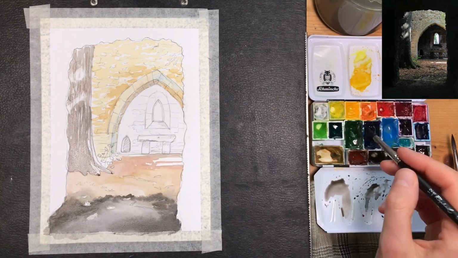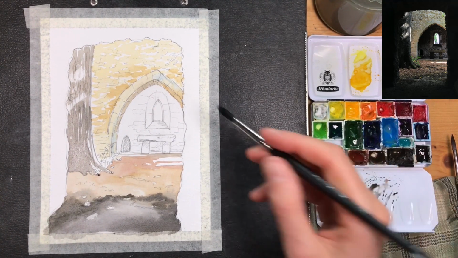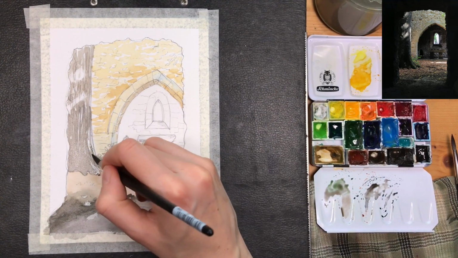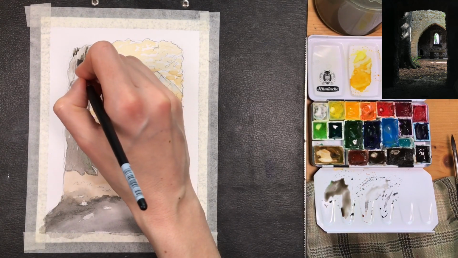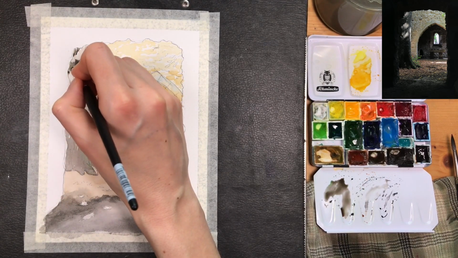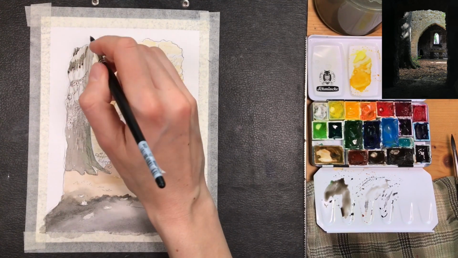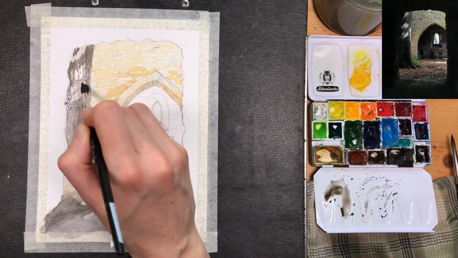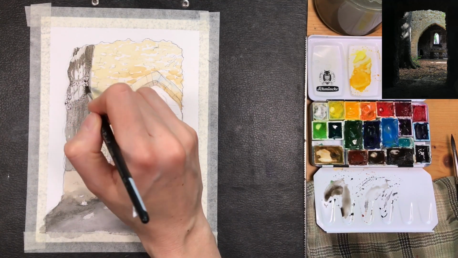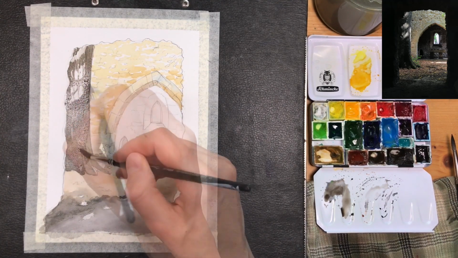Taking my time with the tree here too, because I want the structure of the tree to show. And after the first layer is dry, I can go in with slightly less diluted paint and add a second layer that's darker to really bring out the texture of the tree and the dark color.